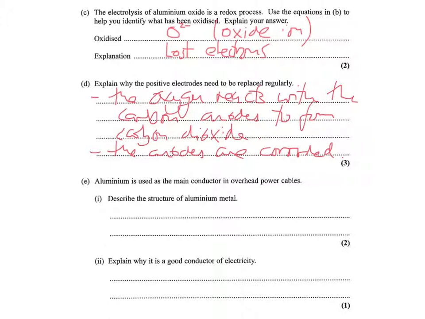Now this is a question about the structure of aluminium. But before we go on today, you might be asked questions on aluminium extraction, and they might say, well, why is it such an expensive process? And the answer to that is not that the electrodes need replacing.